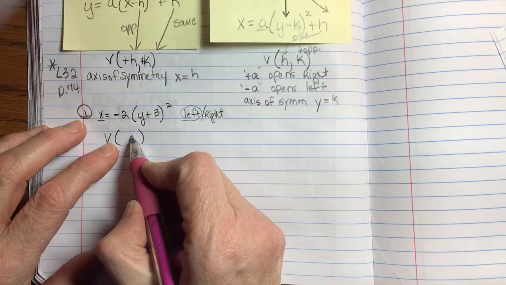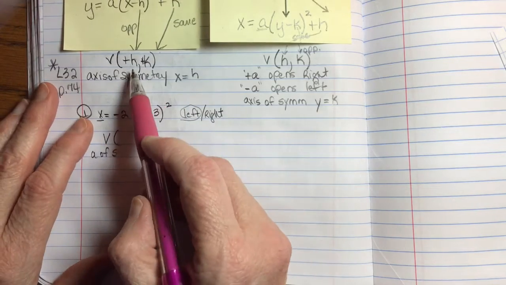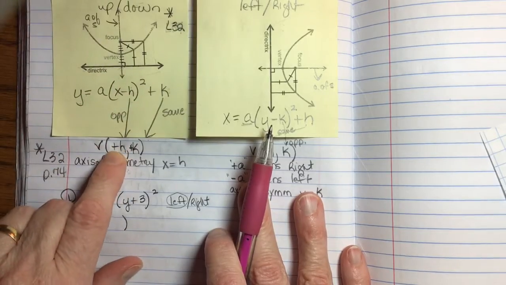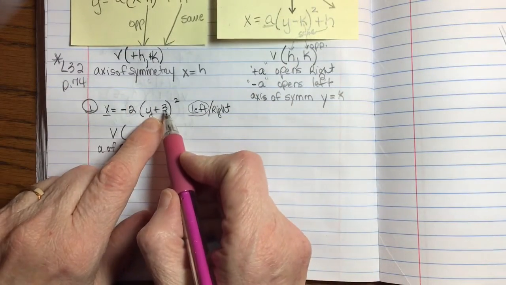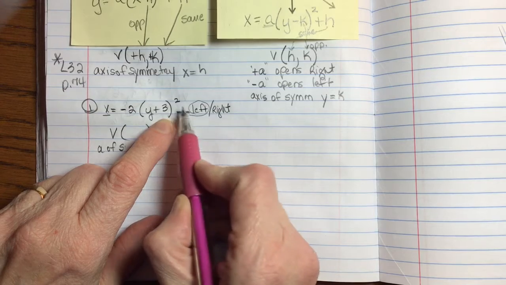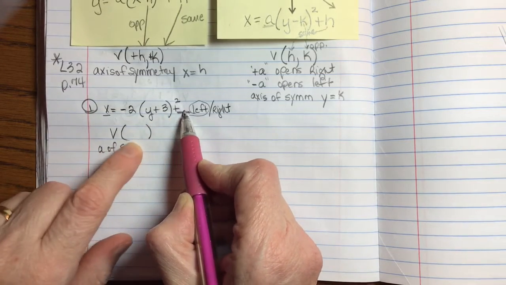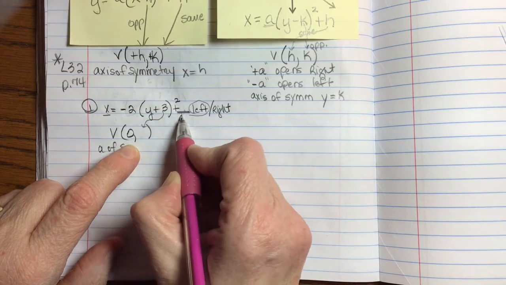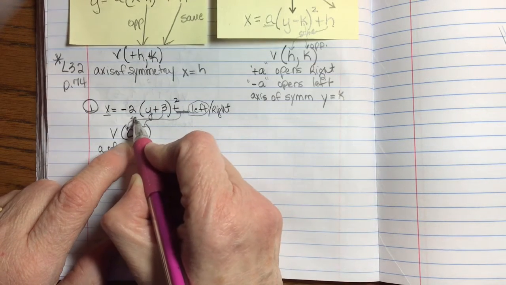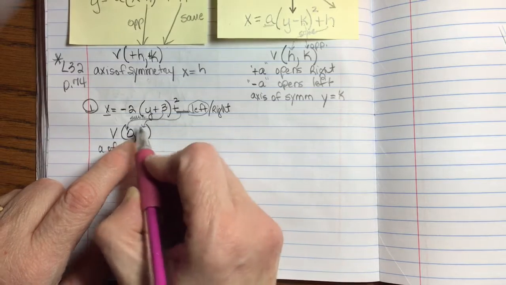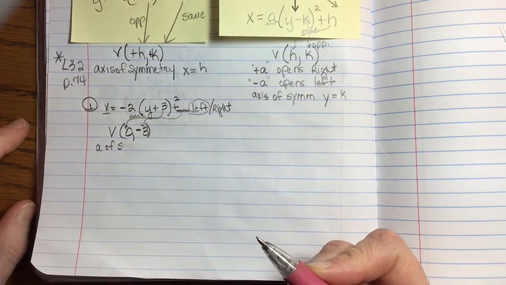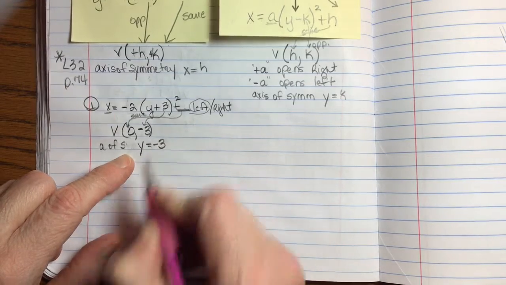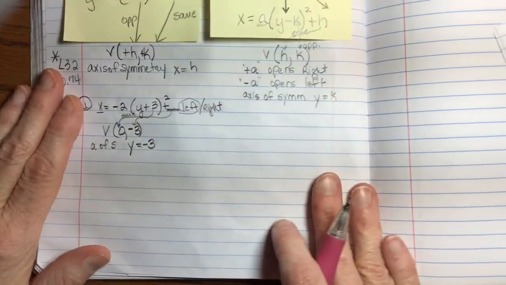Now, the vertex, and just like we had when we had these up here, I would always say the x gives you the x. Well, the y is going to give you the y. So h is out here, and there's nothing added. So h is 0. And then your k is going to be the opposite of the positive 3, which is -3. And your axis of symmetry will be y equals -3. We're ready to graph it.